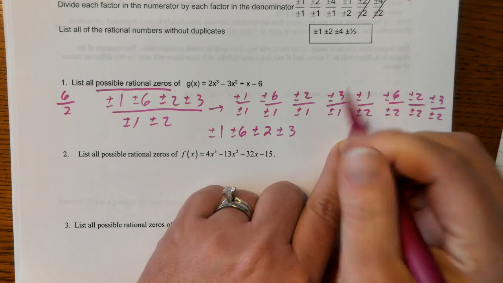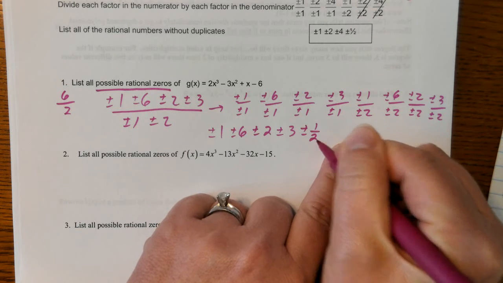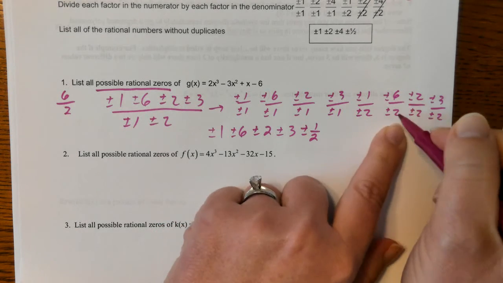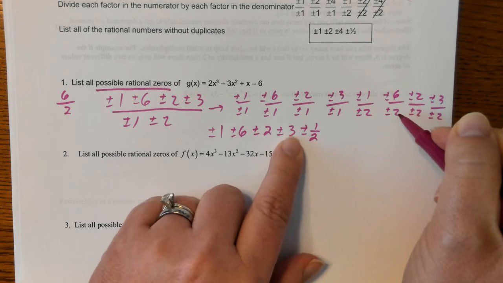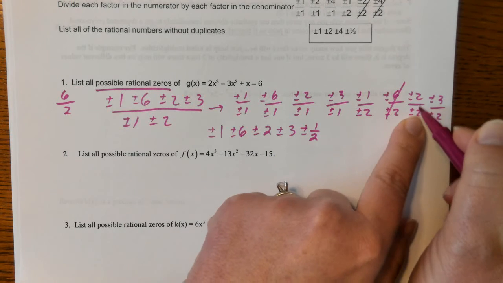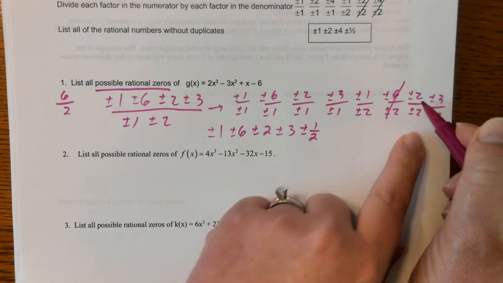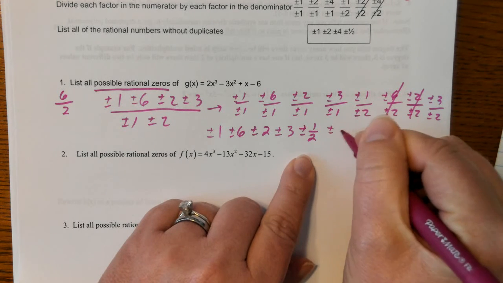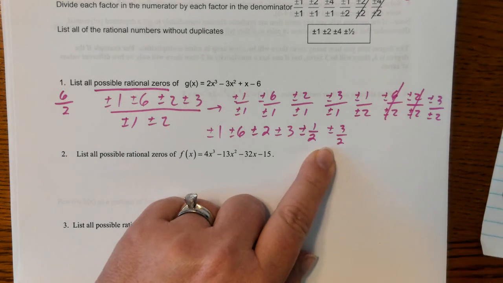1 divided by 2. Well, 1 divided by 2 is 1/2. Again, it could be positive or negative, but the number is 1/2. 6 divided by 2 is 3. I already had 3, so I don't need to list that again. 2 divided by 2 is 1. I already had 1, so I don't need to list it again. And then 3 divided by 2 is 3/2, and I don't have that one in there yet.